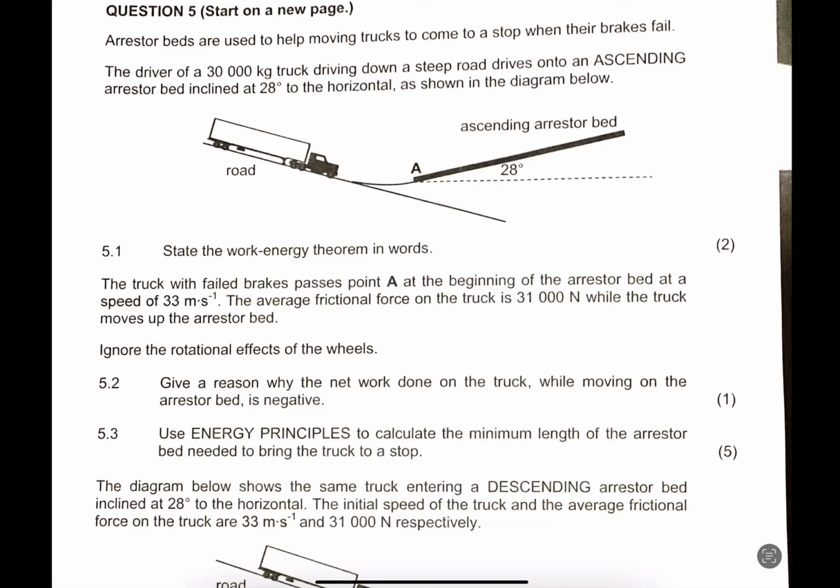Good day, everyone. Once again, we are back together, and this time we're looking at question five, based on work, energy, and power on the June 2022 exam.